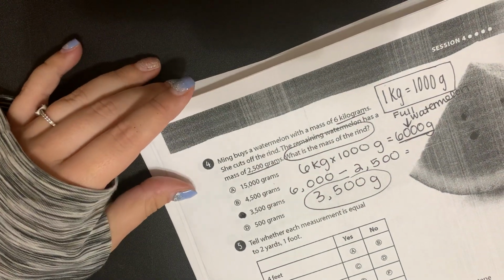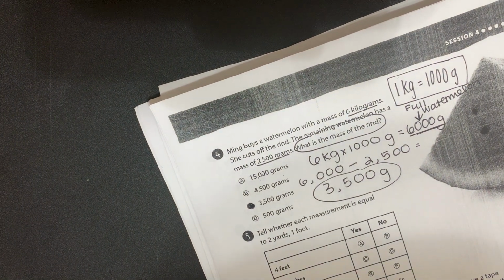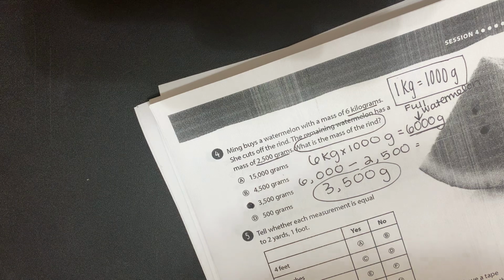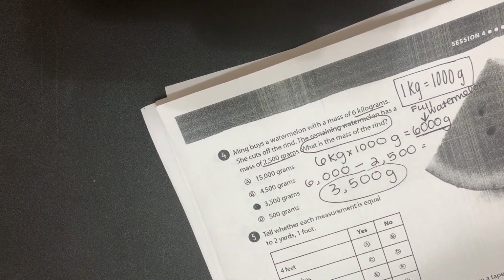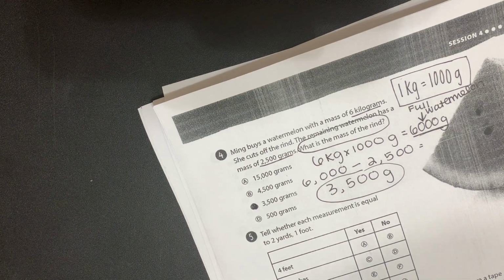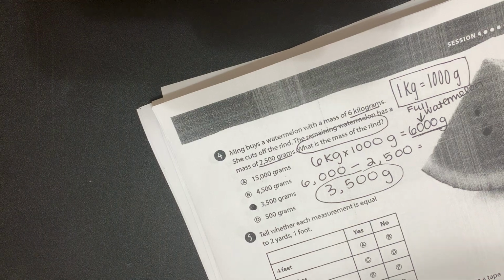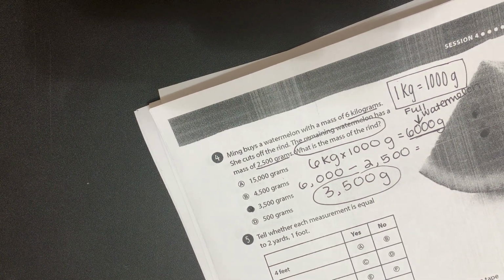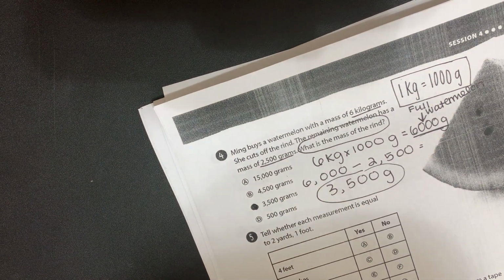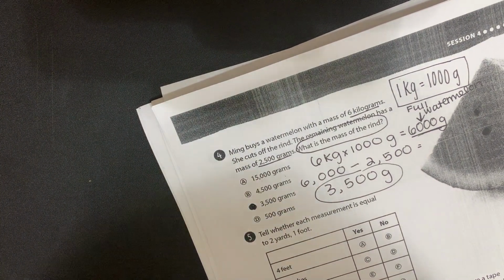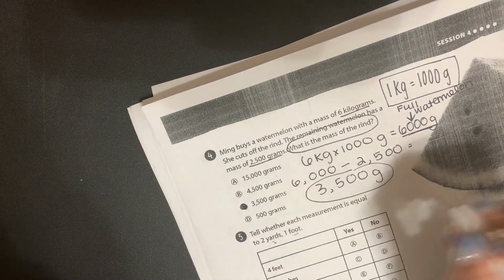Now, for this next one, we have tell whether each measurement is equal to 2 yards and 1 foot. Now, we have to first figure out how many, excuse me, I'm sorry. I keep sneezing. So, 1 yard is equal to 3 feet, right? So we need to figure that out first because we need to keep it all in the same measurement.